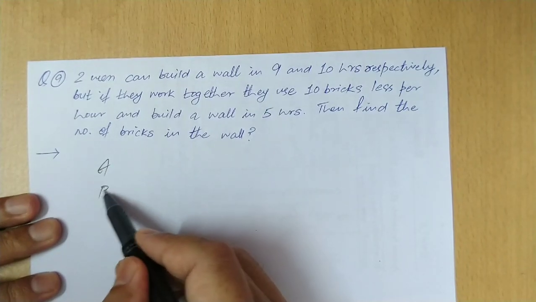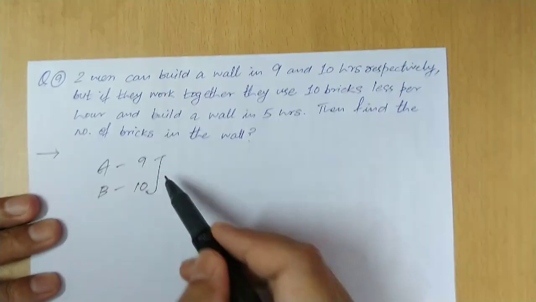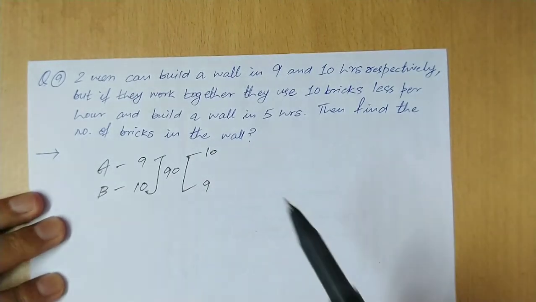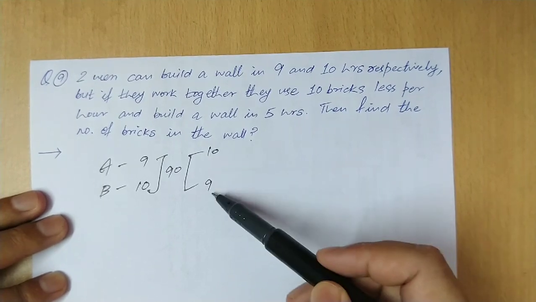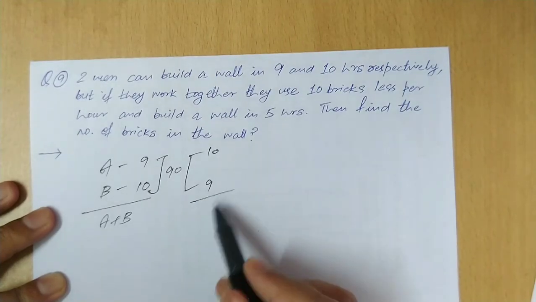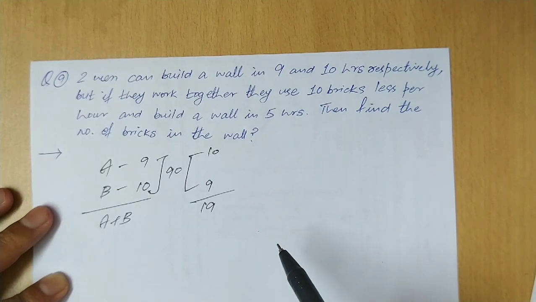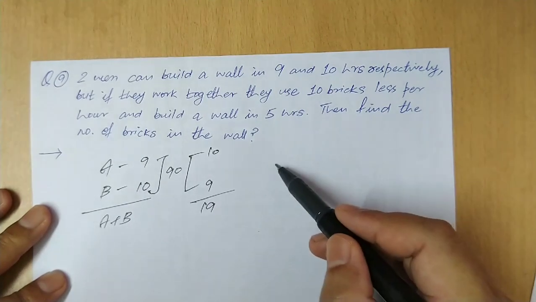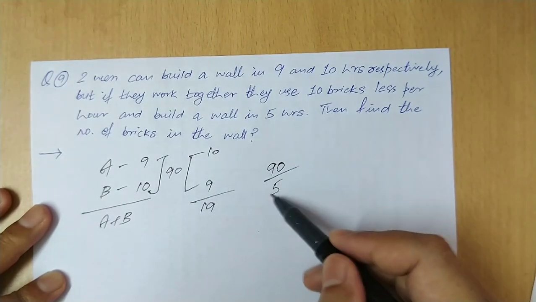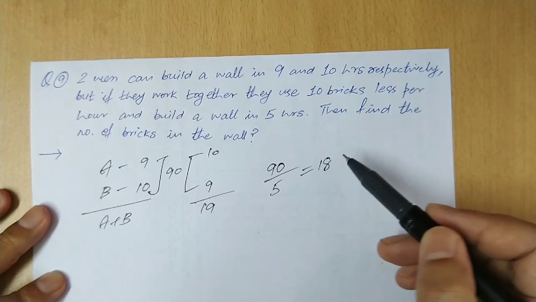First person, let's take A. Second person, let's take B. 9 hours, 10 hours. If you take the LCM, it is 90. So 10 is the efficiency of A and 9 is the efficiency of B. Now originally, if they work together, they complete 19 units of work per hour. But as per the question, if they work together, they can complete the whole work in 5 hours. So their efficiency is how much? Their efficiency will be 18.